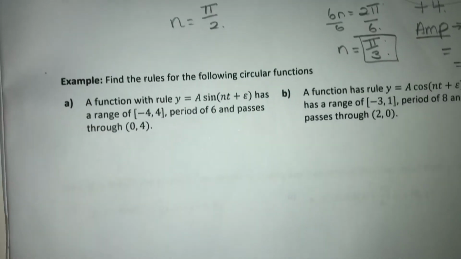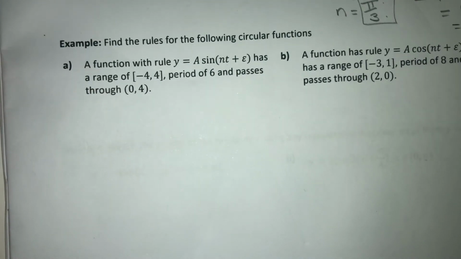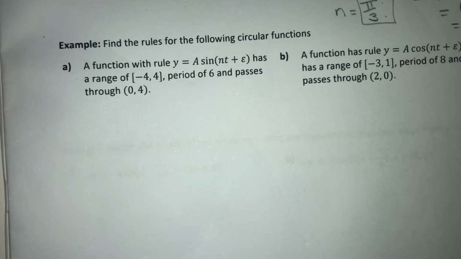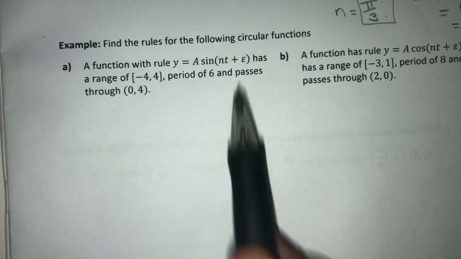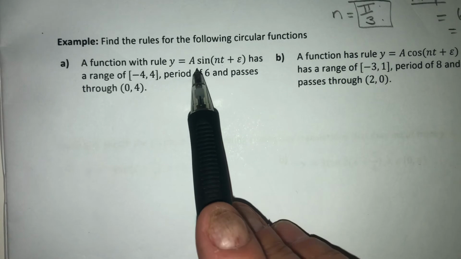Either way is fine. Now this says find the rules. So this is where it's different in that you just find your information. So in this case, it's giving us this function.